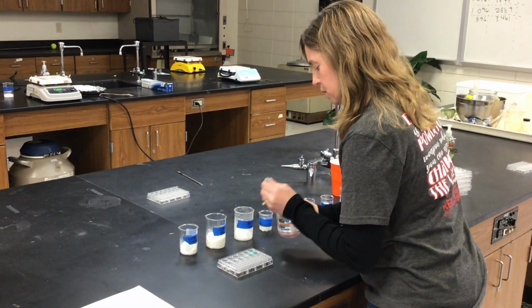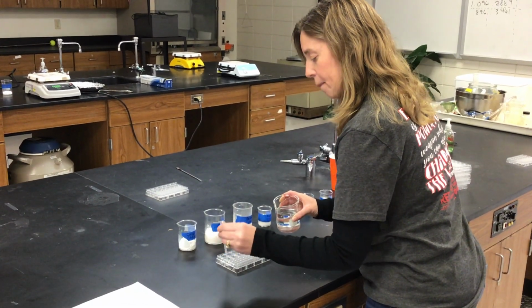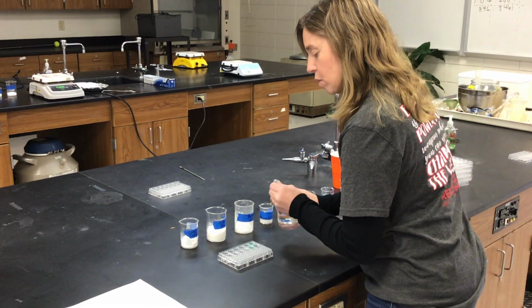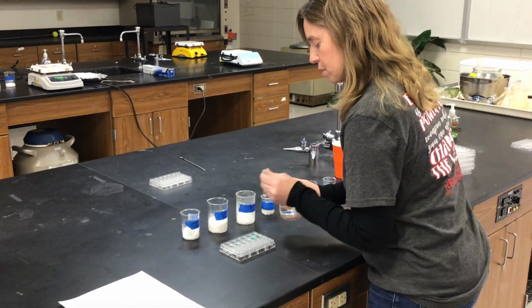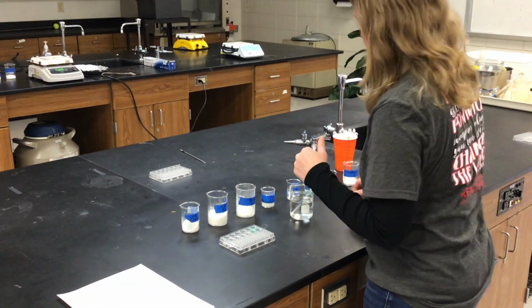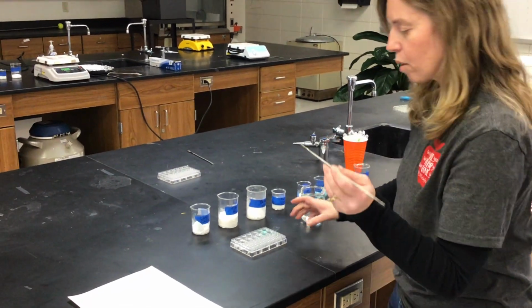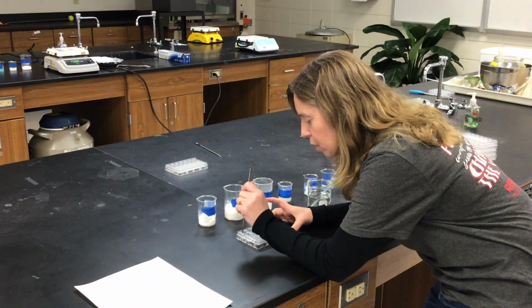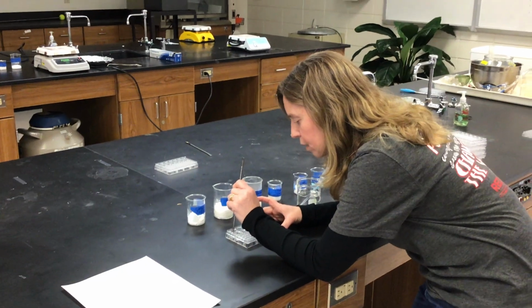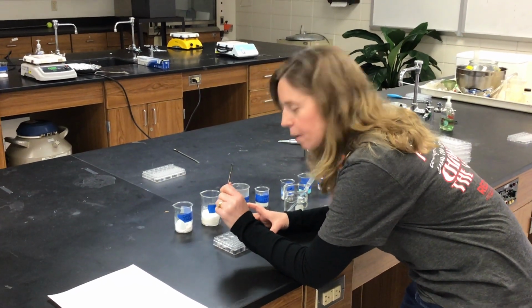Sometimes it takes a few minutes, and not all the particles will dissolve, but most of them. You want to check to see if most of them dissolve. So it's either going to be a yes or a no. Is it dissolved or not dissolved? So now I'm going to take this other part of my spatula, and I'm going to go ahead and stir these up a little bit.